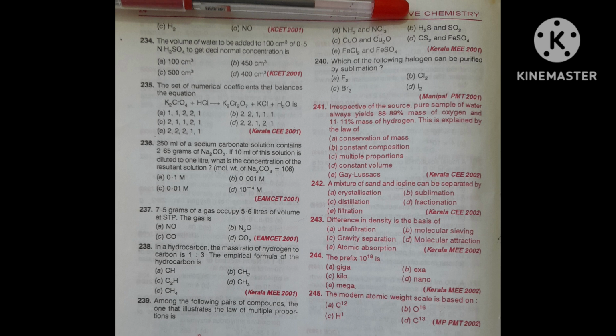Question number 241. Irrespective of the source, pure samples of water always yield 88.89% mass of oxygen and 11.11% mass of hydrogen.